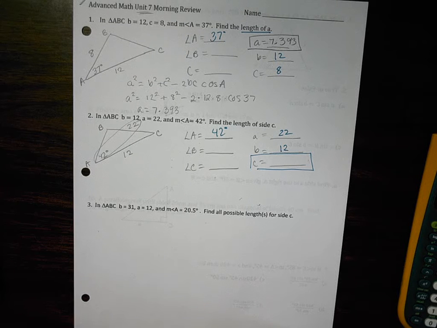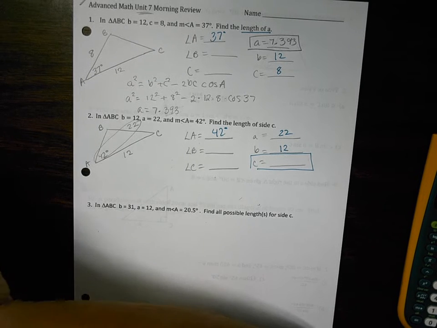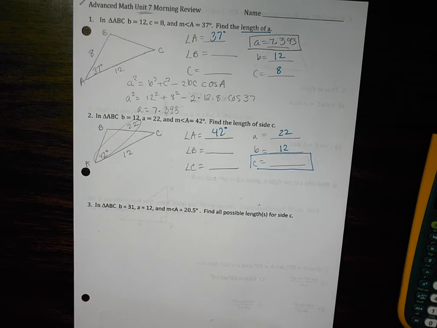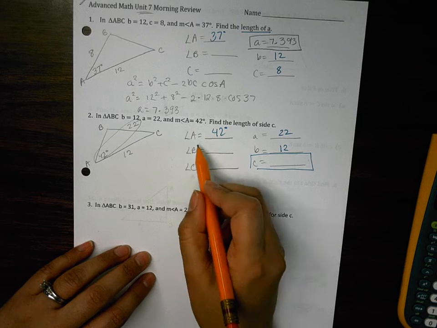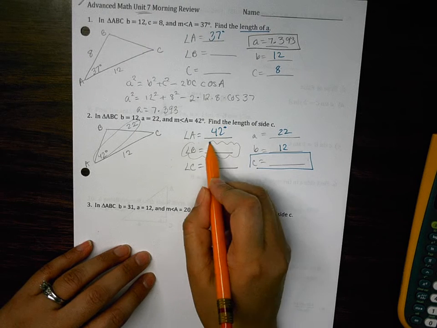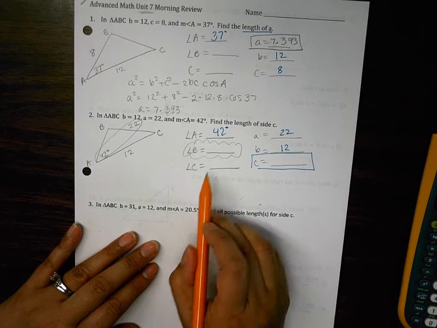Looking for possibly obtuse angles. Okay, am I using law of sines? Yes. So I have to check if there's possibly an obtuse angle. Now, kids often ask, well, how do I know which one's possibly obtuse? Well, if I'm using law of sines, it's going to be the first angle I'm looking for. Is this the first angle I'm looking for? Yes, that's the first angle I'm able to find.